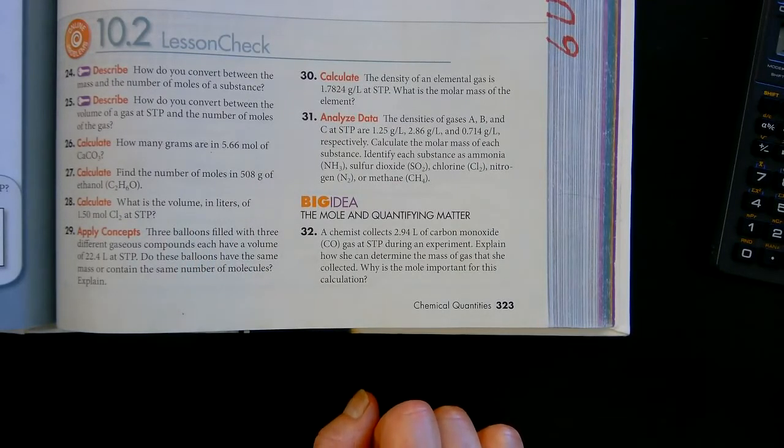Number 27, find the number of moles of 508 grams of ethanol, C2H6O. So you need to find the molar mass of ethanol and then use that in factor label method to get to the value for the number of moles of C2H6O, which is 11.0 moles C2H6O.